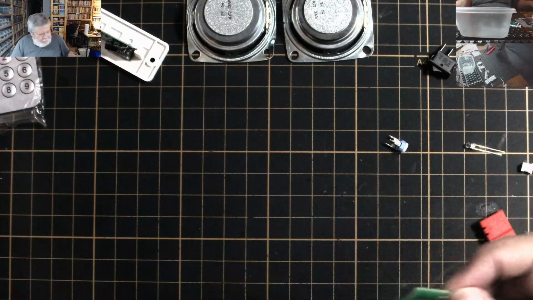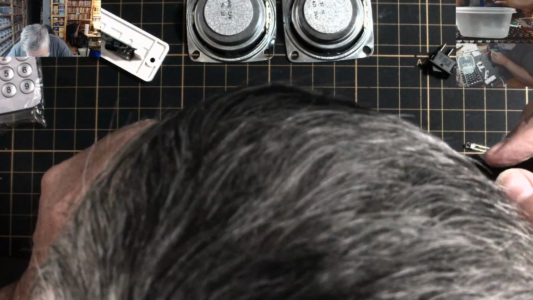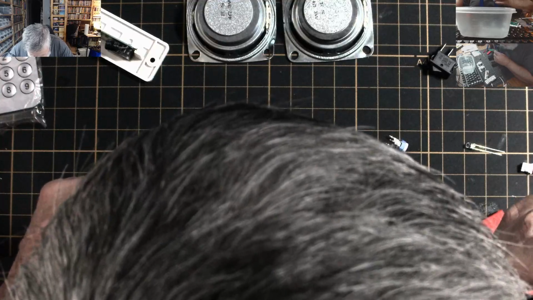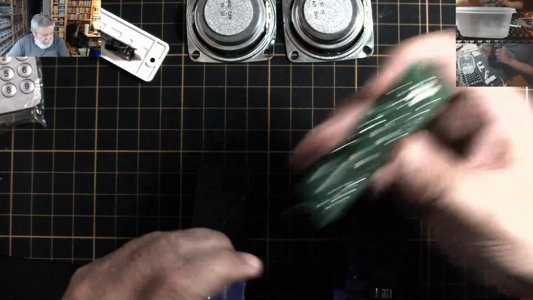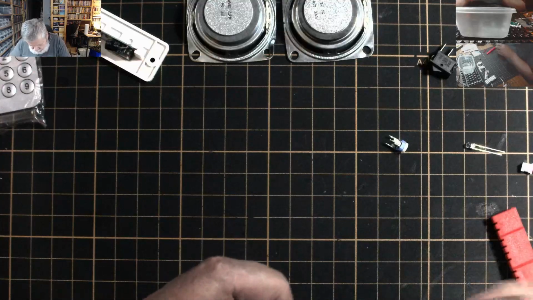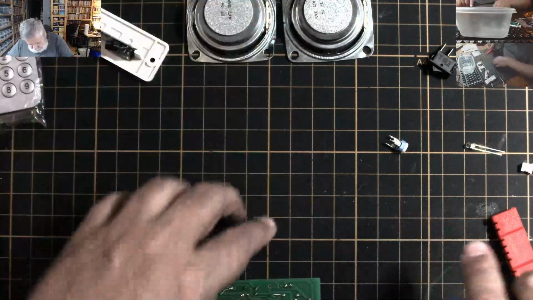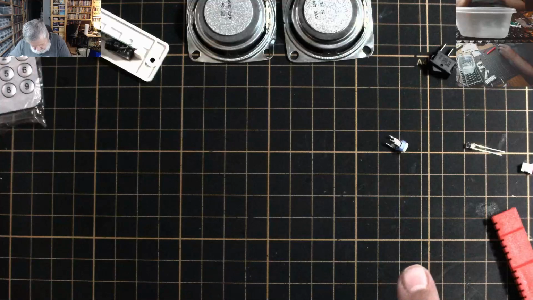Okay. There we go. Resistors are in place. What are the leads? These are 10 leads.